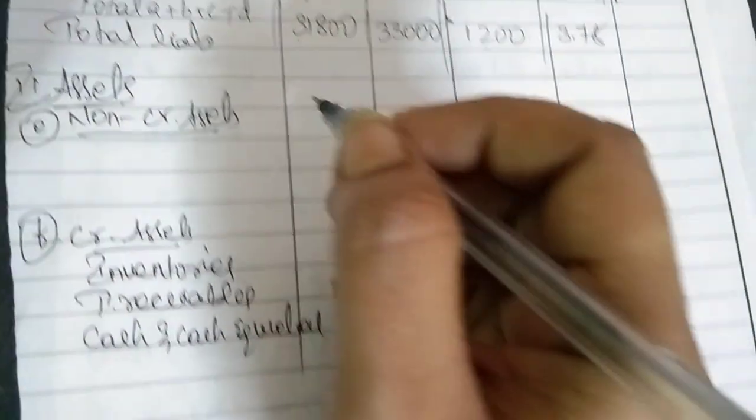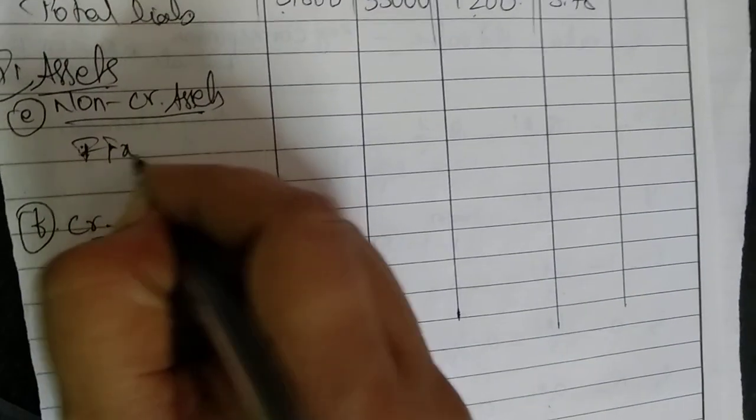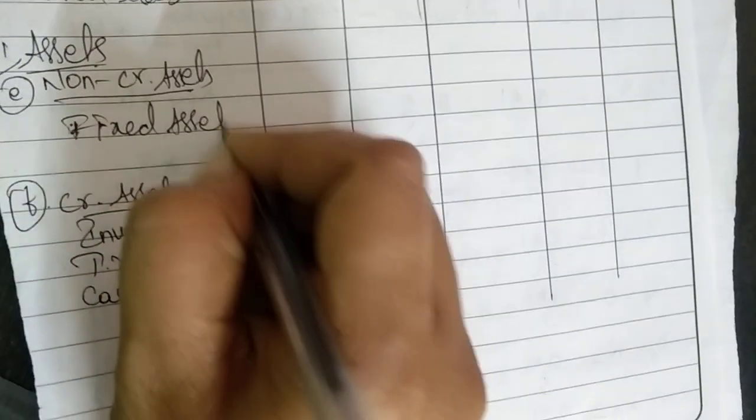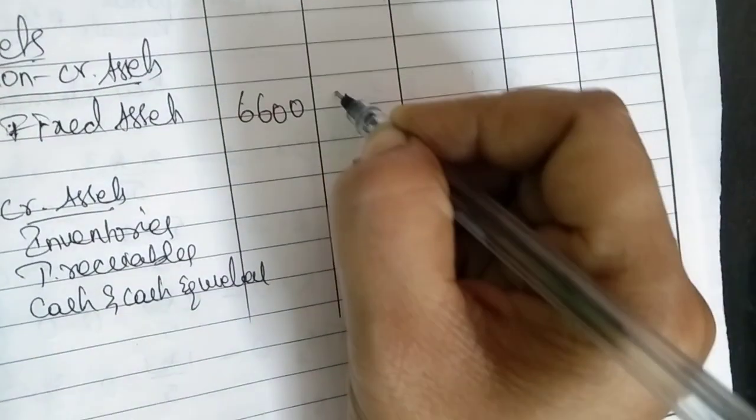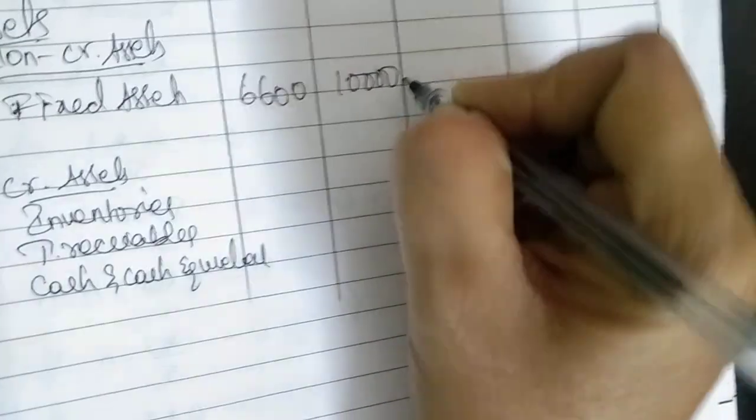On current assets or long-term assets, here we have got fixed assets for this one. Non-current assets means fixed assets. So here we have got fixed assets for the first year 6,600, and for the second year it is 10,000.